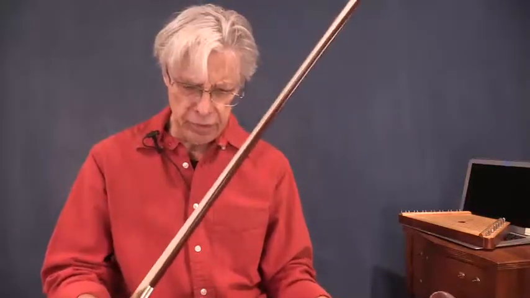So I could start on any note. What am I starting on? E flat. That's E flat Ionian. And then that's going to be Dorian again. Whatever note we start on, we're sort of key free for that. It doesn't really matter.